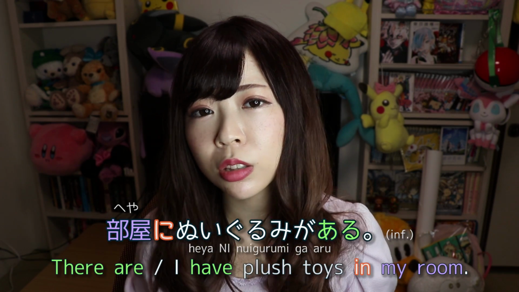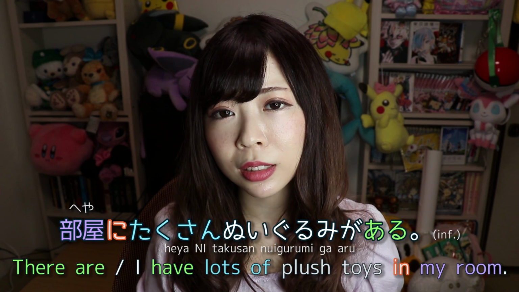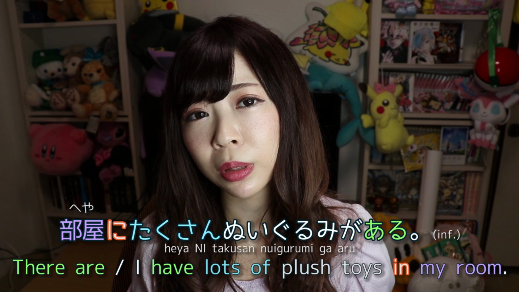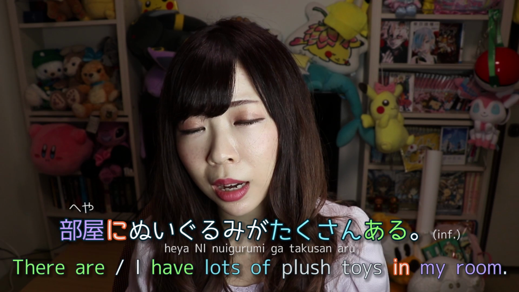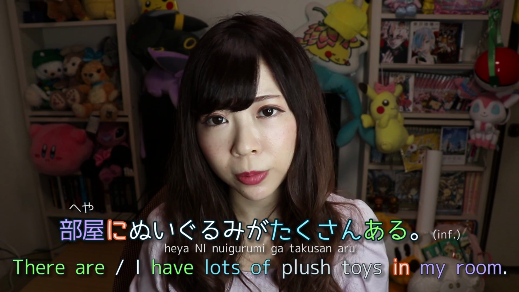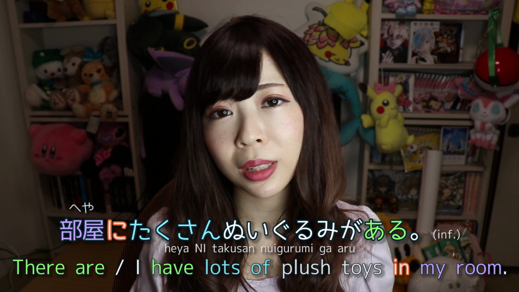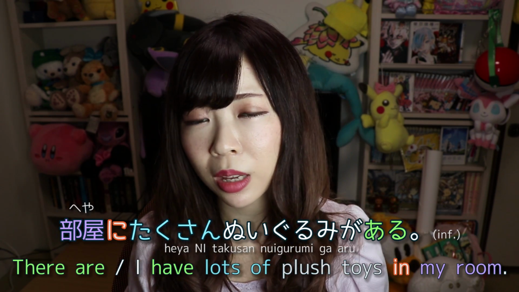But if you want to say lots of plush toys, lots of stuffed animals, you say たくさんぬいぐるみ. Or we can also put たくさん after the が particle. Something がたくさんある. So 部屋にたくさんぬいぐるみがある is how we say there are lots of plush toys in my room.